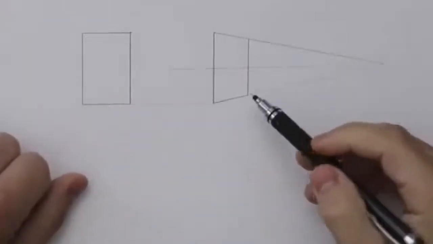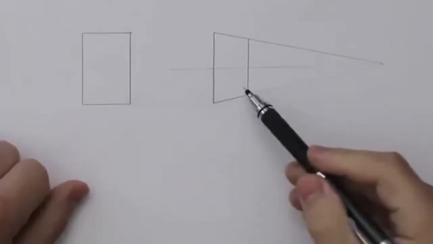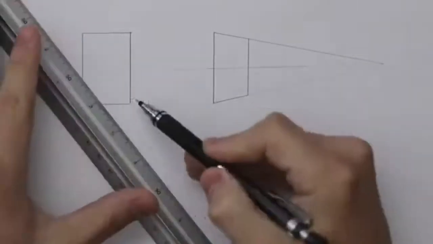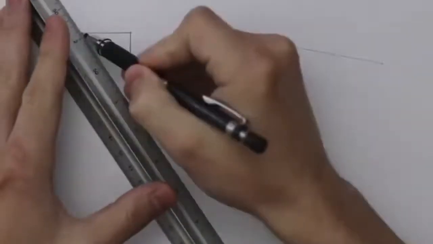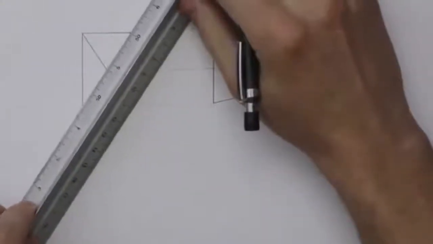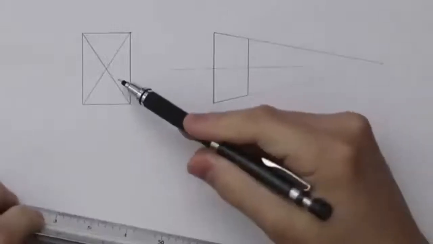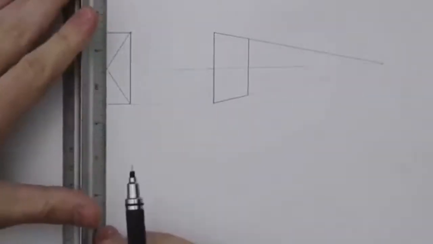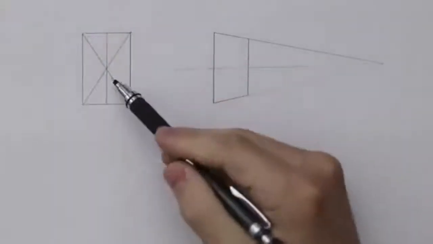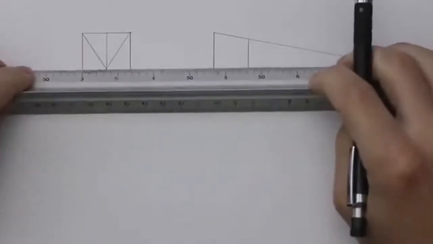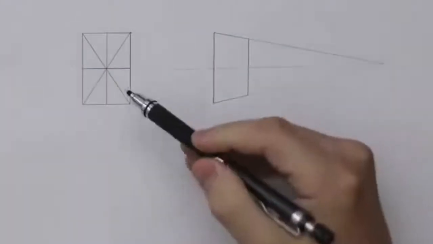Let's draw a simple rectangle and then draw one in perspective. If you want to find the center point, you can draw some diagonals by connecting the opposite corners. To divide the rectangle in half, draw a vertical line through the intersection point of the two diagonals. The same could be done horizontally.